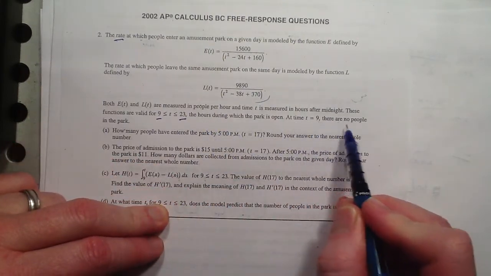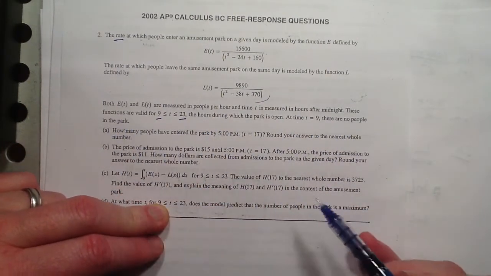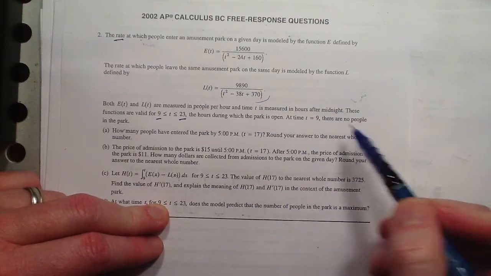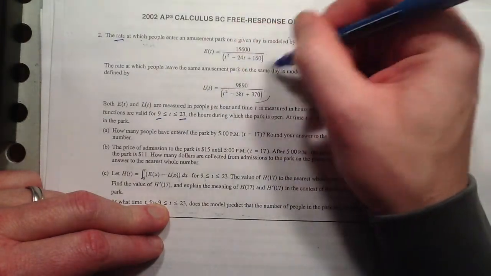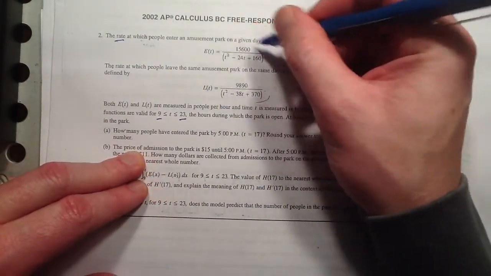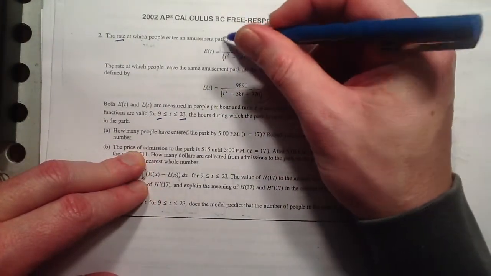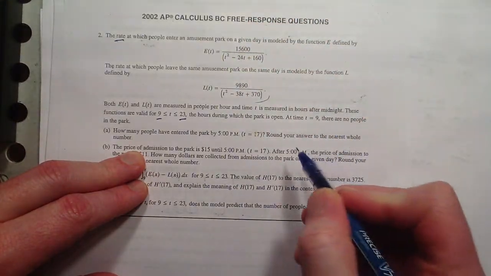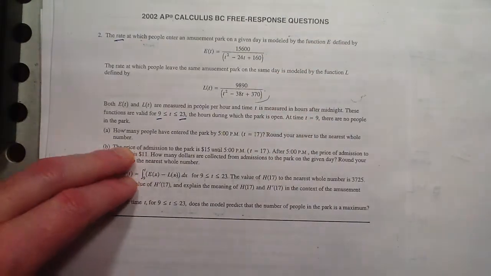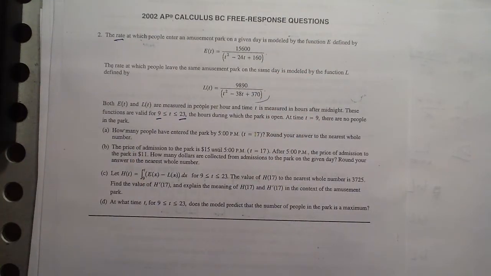At time t equals 9, there are 0 people in the park. And if there were any people in the park, that would be like a plus C when we find the area under this, right? This is like the change, and if we take the integral of this, that's like the change in the number of people. But if we're starting with 0 people, then that's all good, right? It means we're starting from 0.